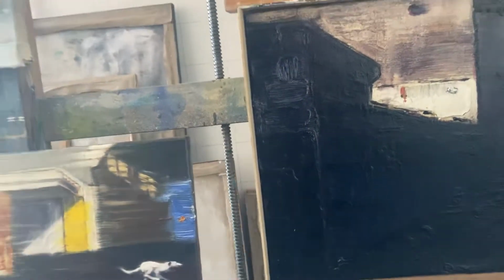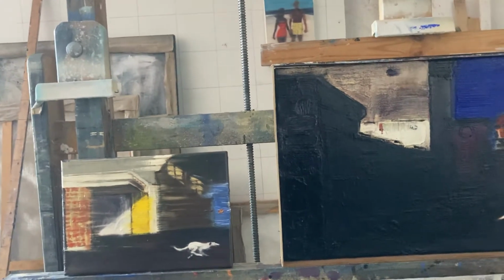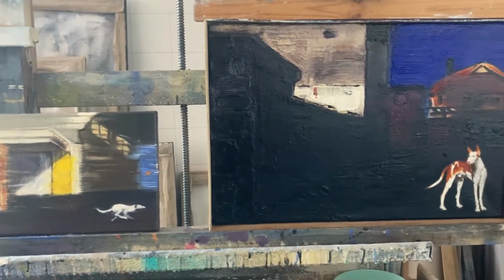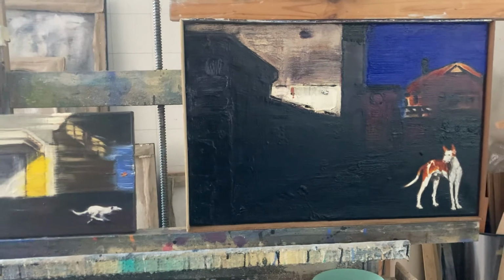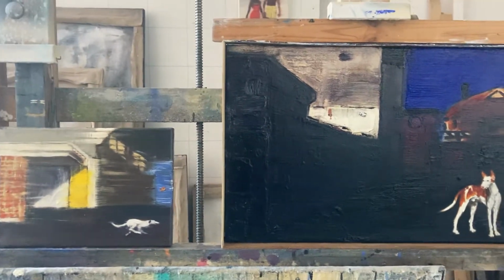Both these paintings were painted within two or three years of each other, and I've done a number of drawings with dogs as well.